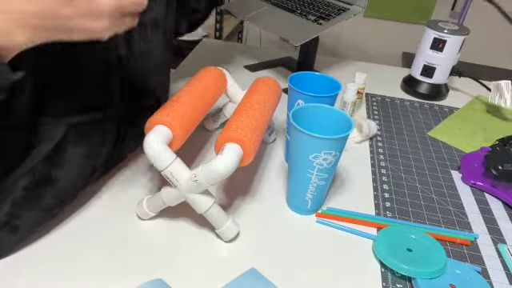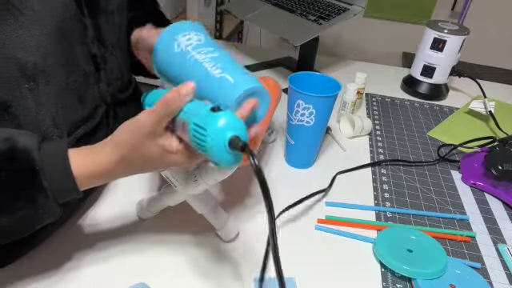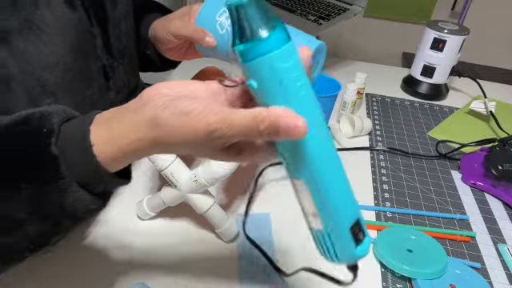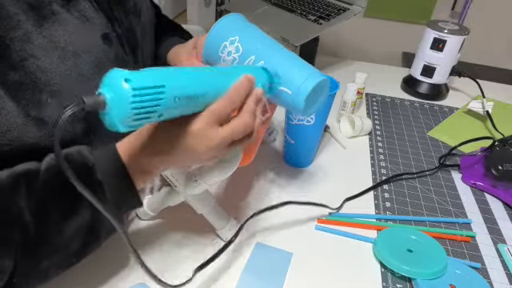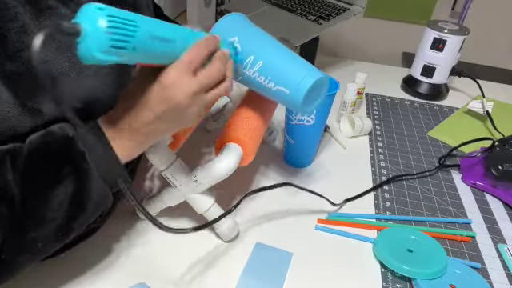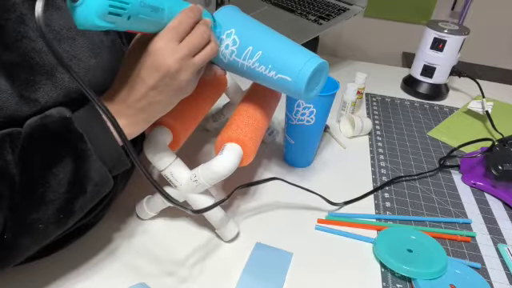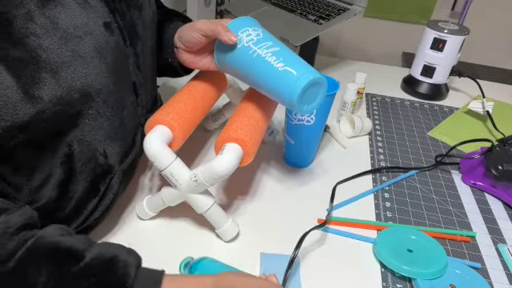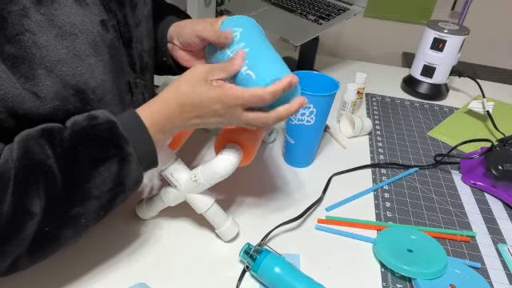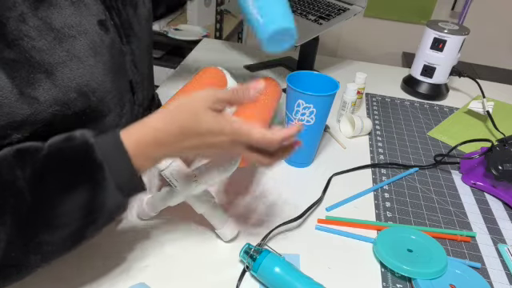Now I'm just simply going to take my heat gun, because sometimes there are bubbles or puckers or something else. So you just take the heat gun and just run it across there. Make sure you keep it moving though, because you don't want to melt the cup. These are plastic, nor do you want to super melt the vinyl. So then you just give it another firm press. Make sure that there's no bubbles or anything.